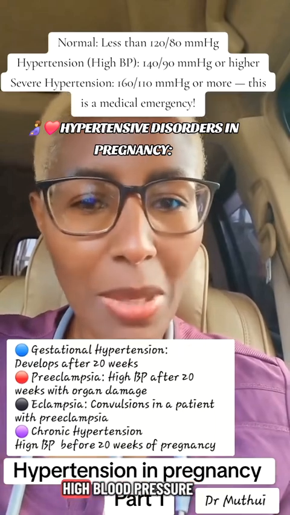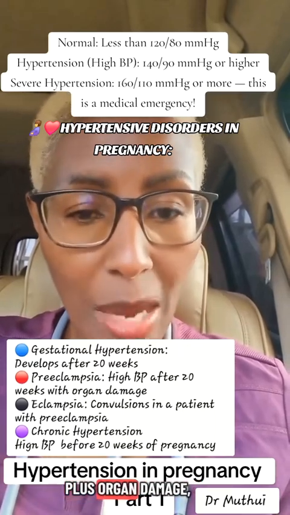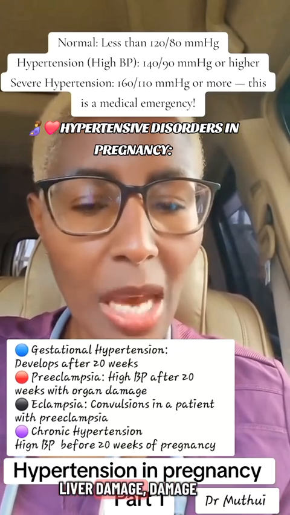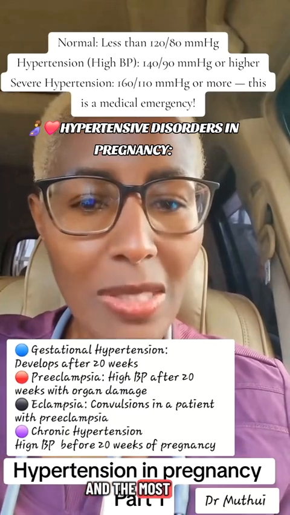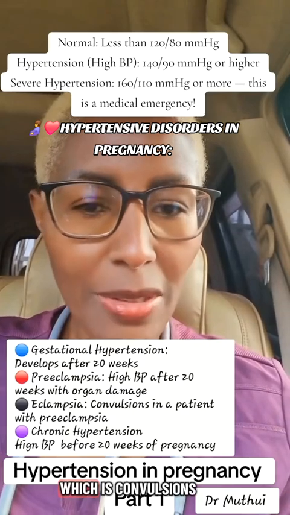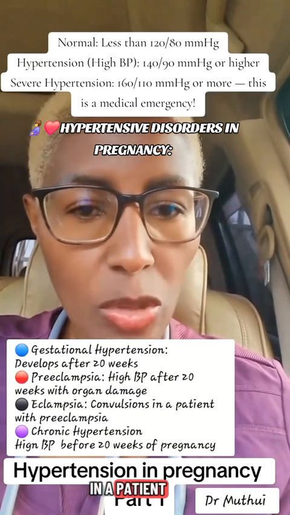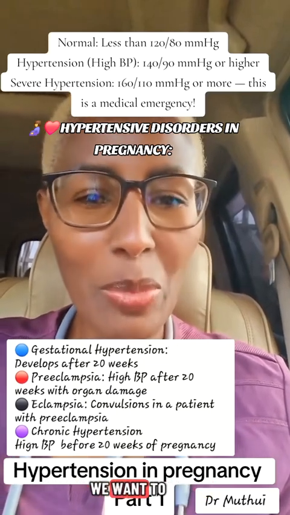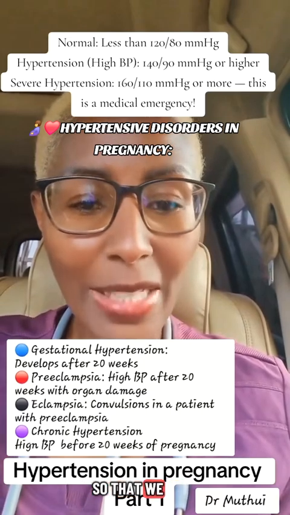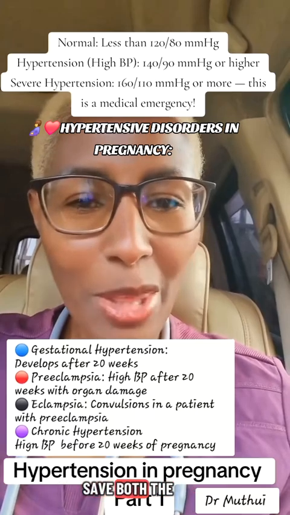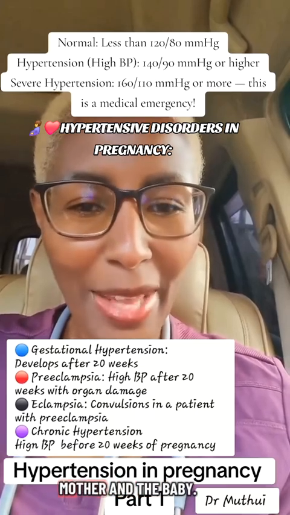Preeclampsia, which is high blood pressure plus organ damage: protein in urine, kidney damage, liver damage, damage to the brain. And the most severe form, which is eclampsia, which is convulsions in a patient with high blood pressure. But remember, in all this, we want to be more empowered so that we can have early diagnosis, early treatment and save both the life of the mother and the baby.